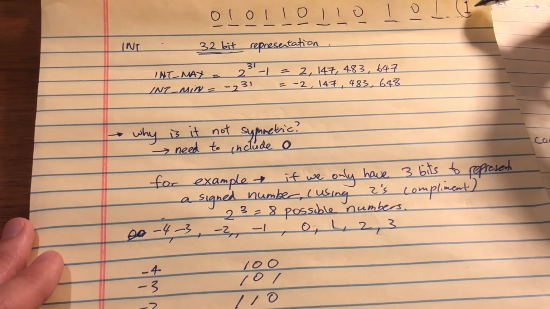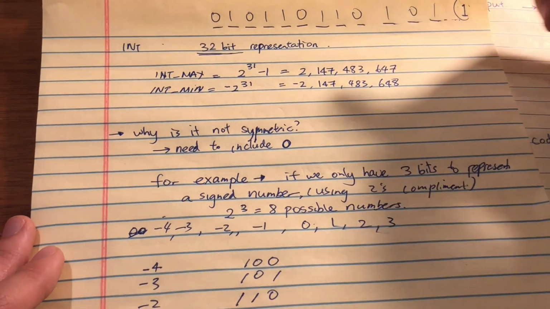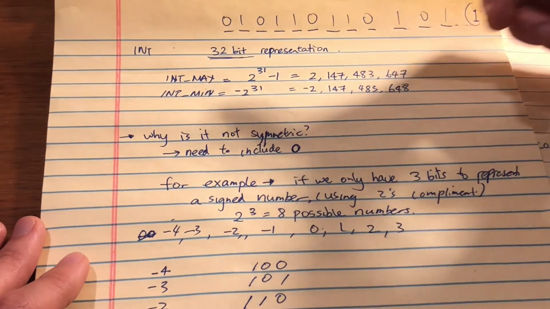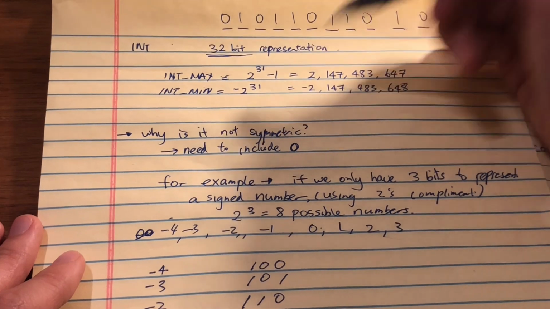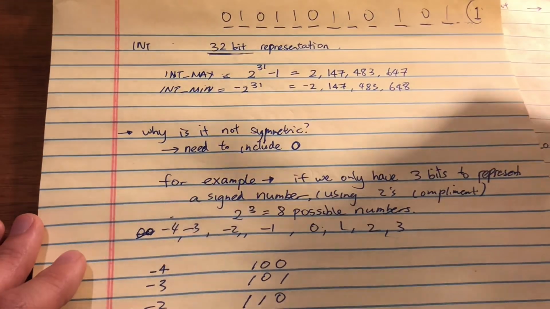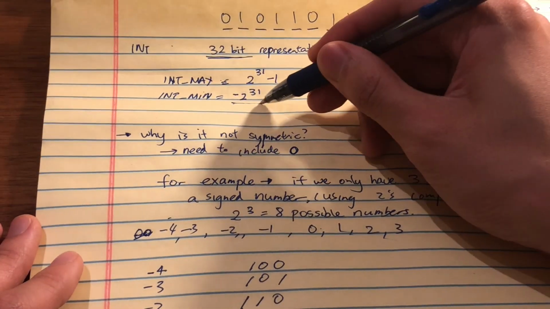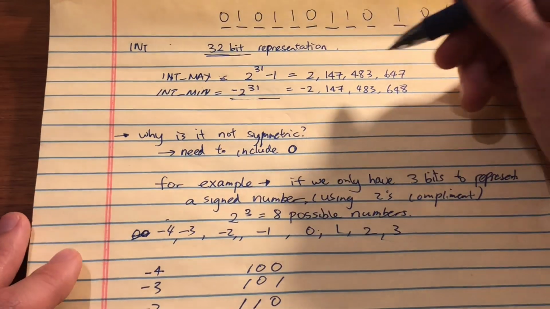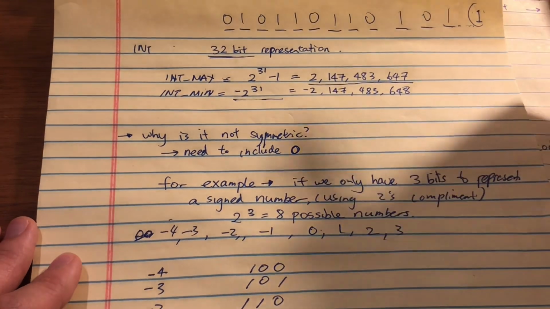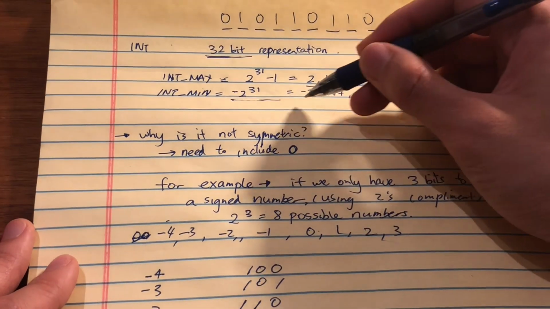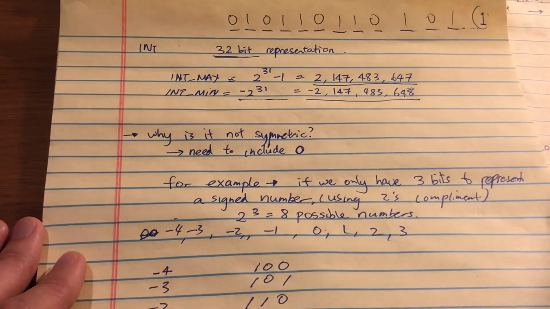Because for each digit you only have a choice of either 0 or 1, the maximum integer represented by 32-bit storage is 2 to the 31 minus 1. The most negative integer you can get is negative 2 to the power of 31, without this minus 1. So if you do the math, the maximum integer that can possibly be represented is this number, while the minimum integer you can represent with 32 bits is this number.